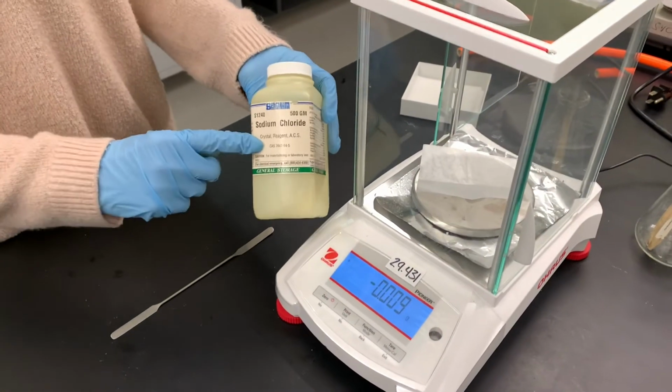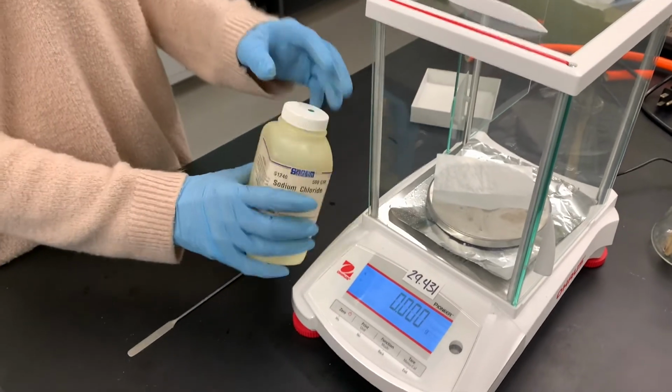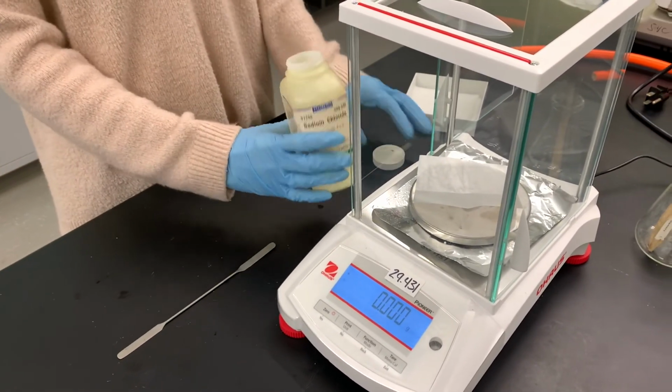We're going to be using about 6 grams of sodium chloride for the separation and the extraction, which is a lot.